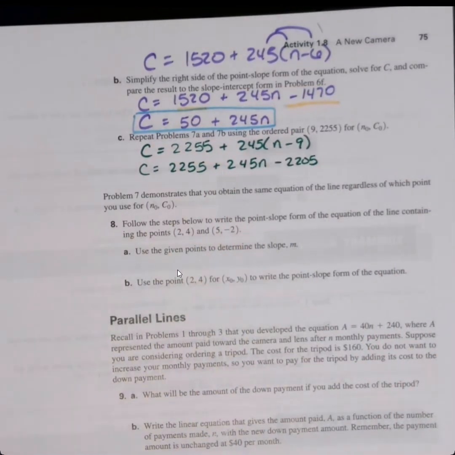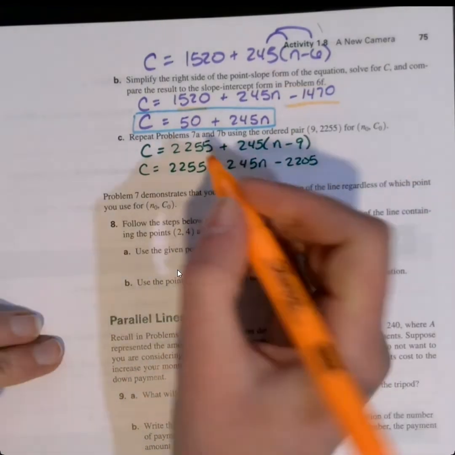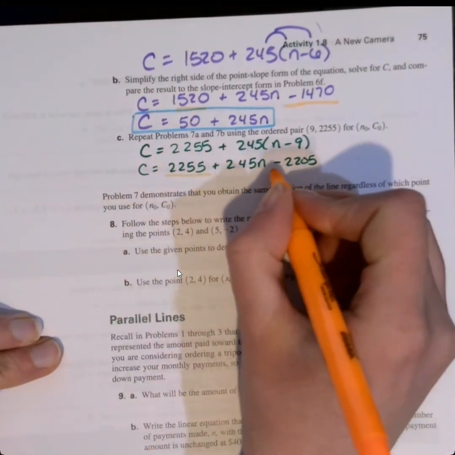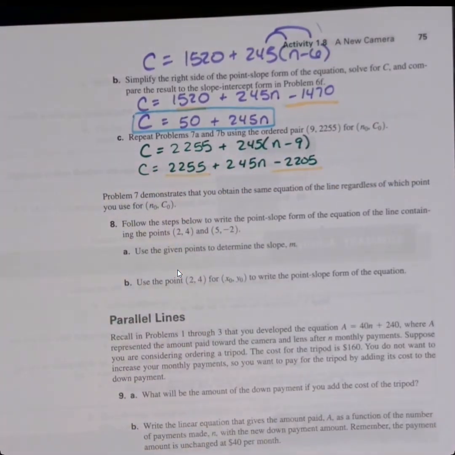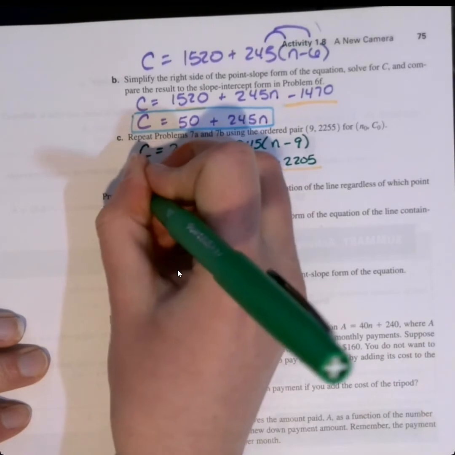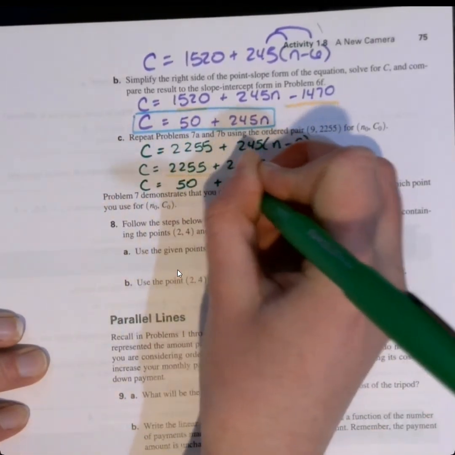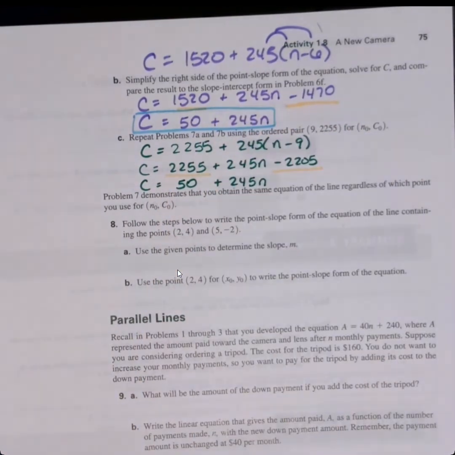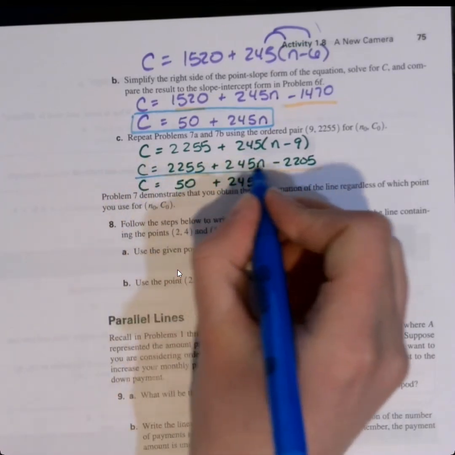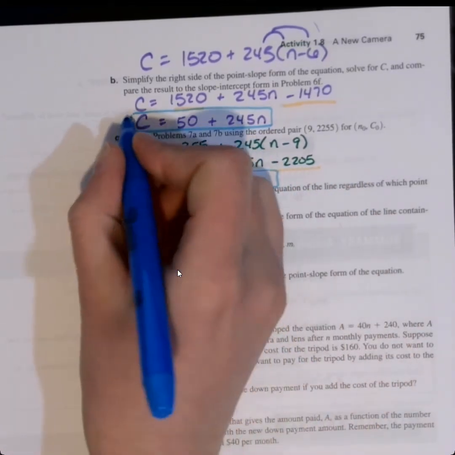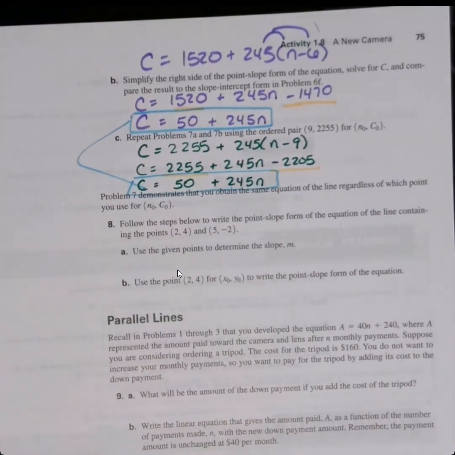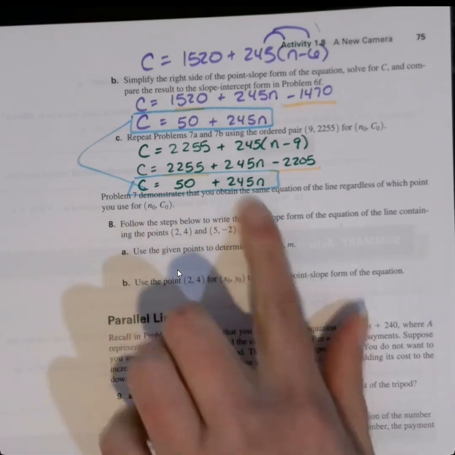And now again, we are combining our like terms here, subtracting 2,255 minus 2,205, and that gives you 50. So we have 50 plus 245n. So illustrating that it actually doesn't matter which point you choose to be your initial point, you get the same equation regardless of the point. All right. That's what we're saying we demonstrate down here, right?